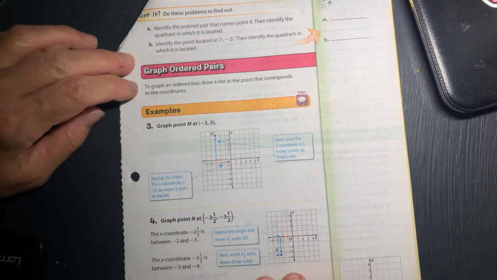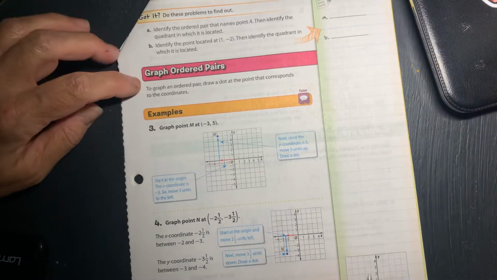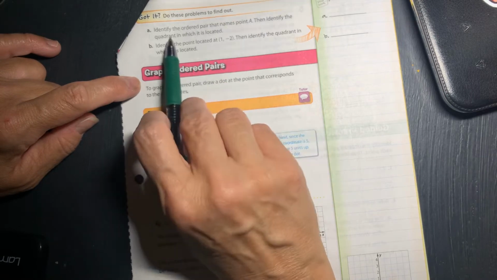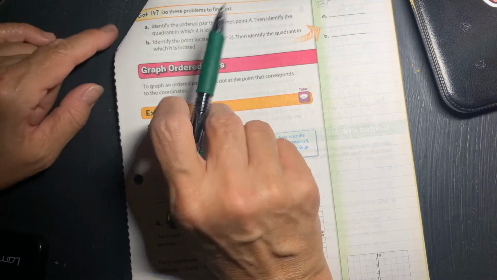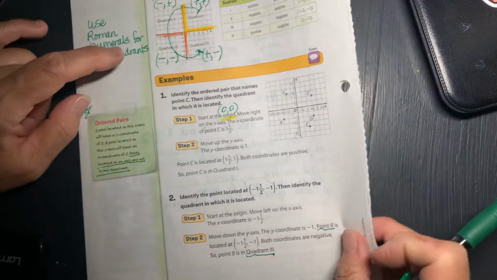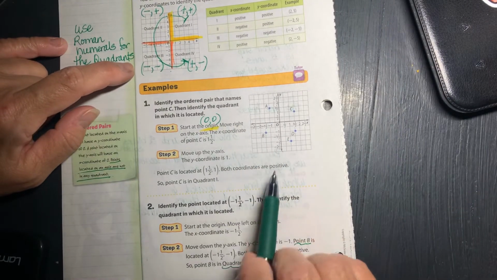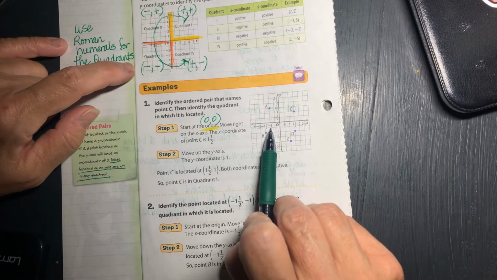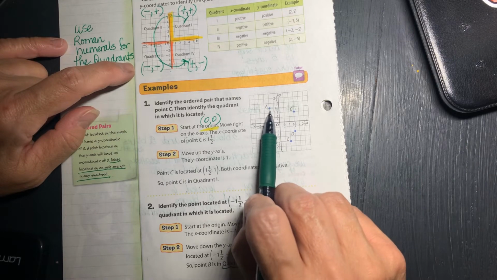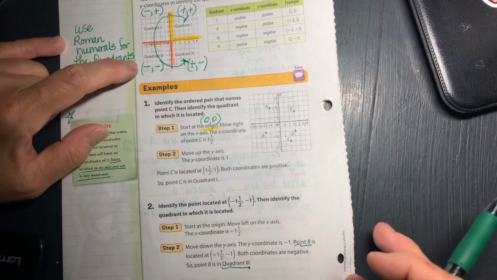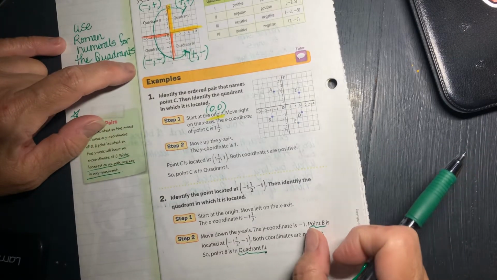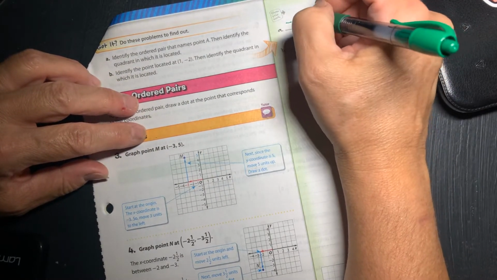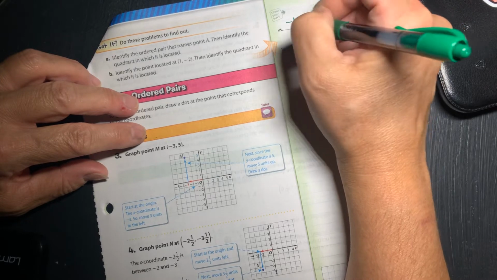Looking at the next page, it says, identify the ordered pair that names point A, then identify in which quadrant it's located. Okay, so we're going to have to look back over here. So point A. We're going to go across to -1 and up to 1.5. So that would be -1, +1.5.